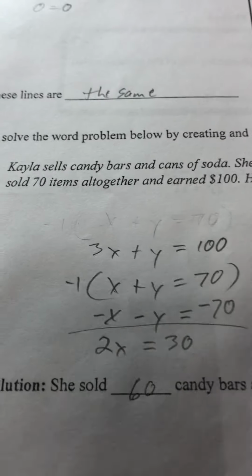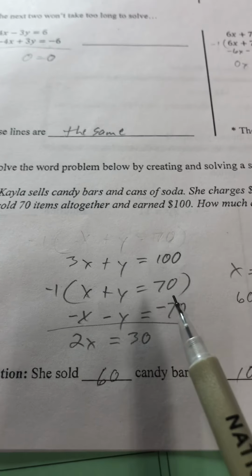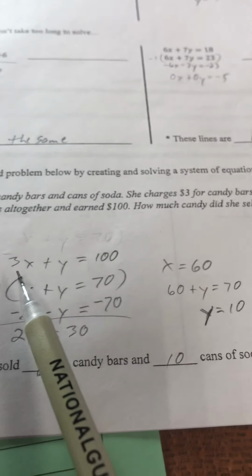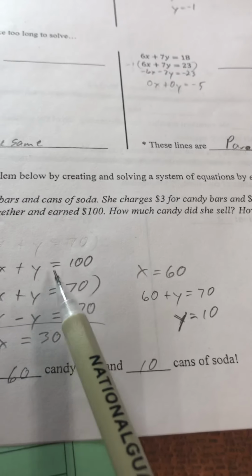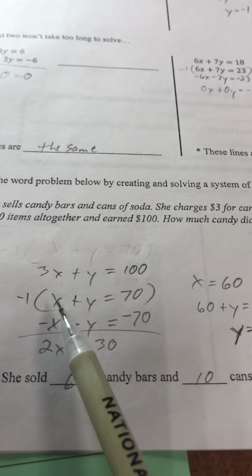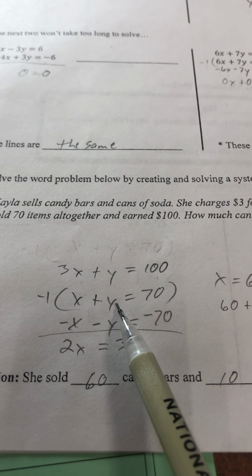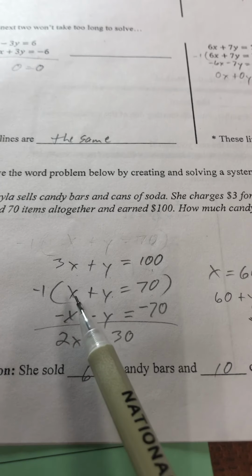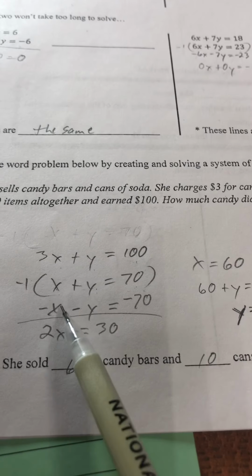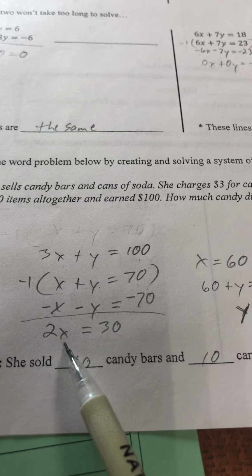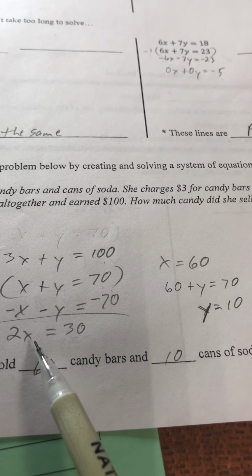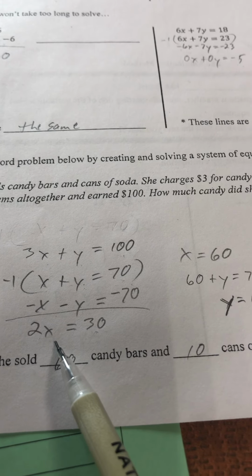Working with this word problem here, I set up the word problem where it's $3 for each candy bar and $1 for a soda, so just 1y, and it equals $100. And then she sold candy bars and soda altogether, and she sold 70 items. So just x plus y equals 70. I multiplied all of this by -1 in order to get rid of my y value, and I got 2x equals 30. Then I saw I made a mistake because I was supposed to divide both sides. So x is going to be 15.